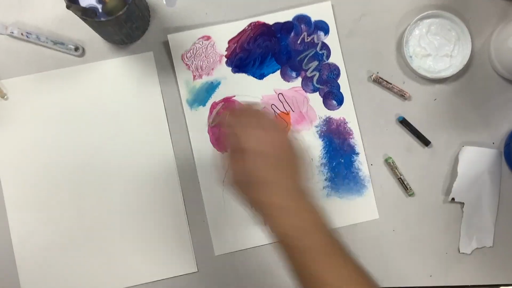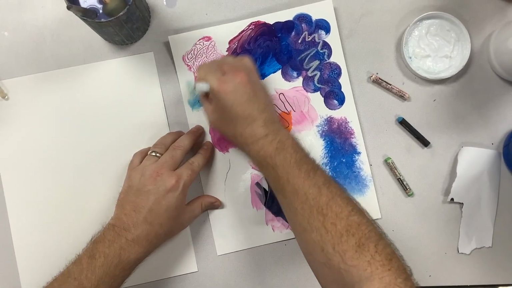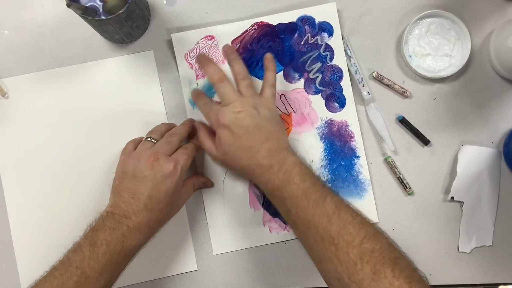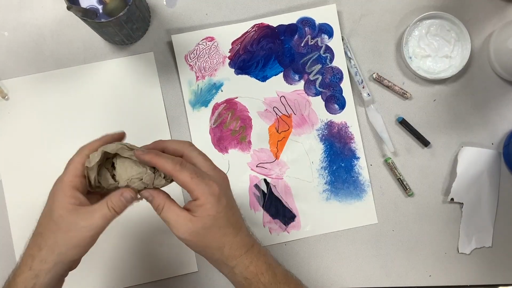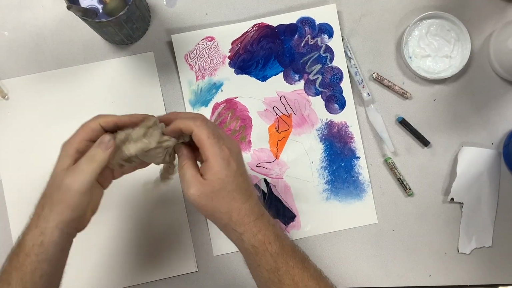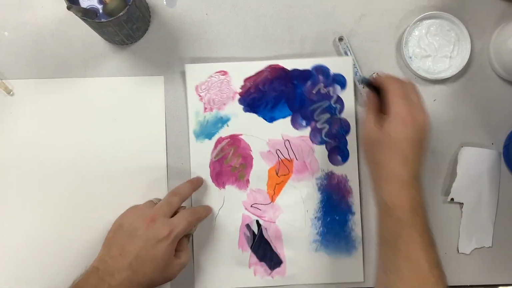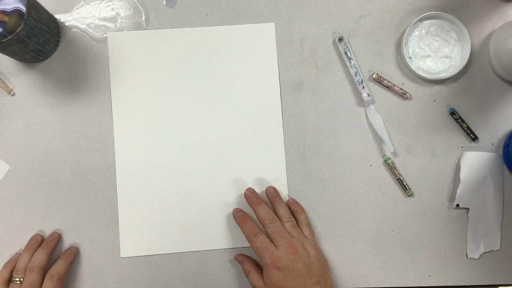You could also use maybe a palette knife or a needle tool, and you can do sgraffito with oil pastels as well. Okay, but they are very oily. They do get on your fingers. The way to get them off would be to first use a dry paper towel as much as possible, and then wash your hands with soap and water. All right, next we're going to learn about watercolor.